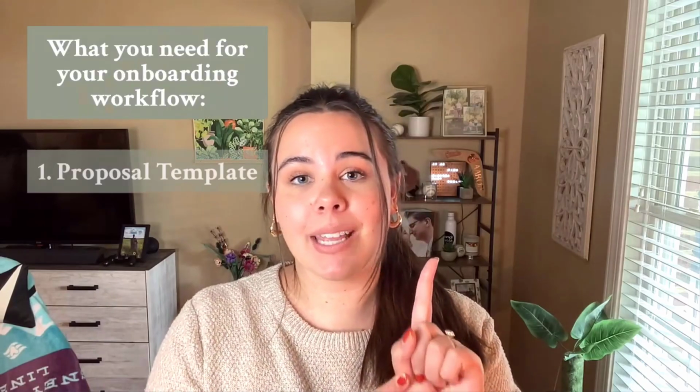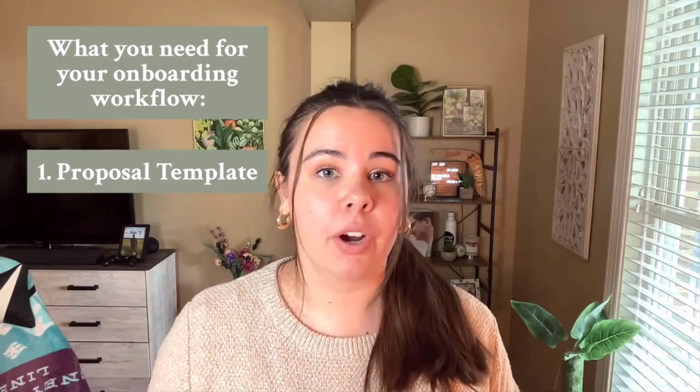So this is basically sending them a proposal and getting that contract signed. What are the steps to make that happen? First, you are going to want a proposal template. You can find these in the template gallery in HoneyBook. They are included with your HoneyBook plan.